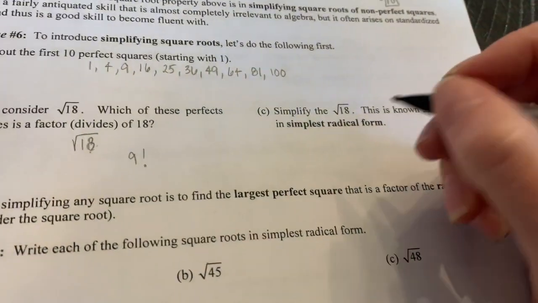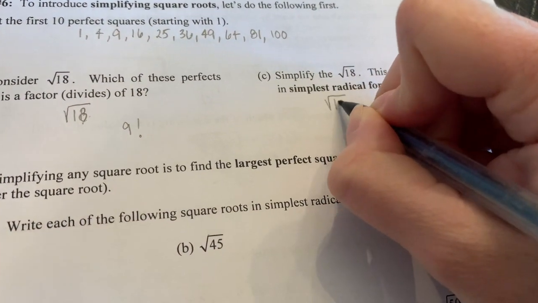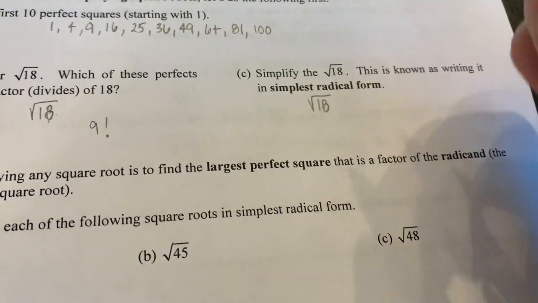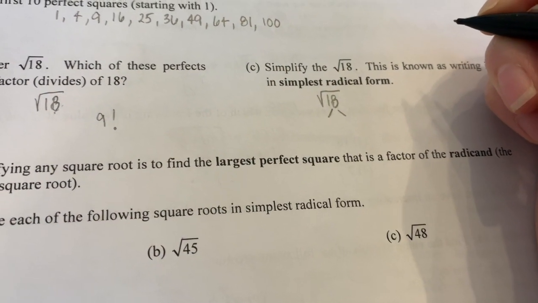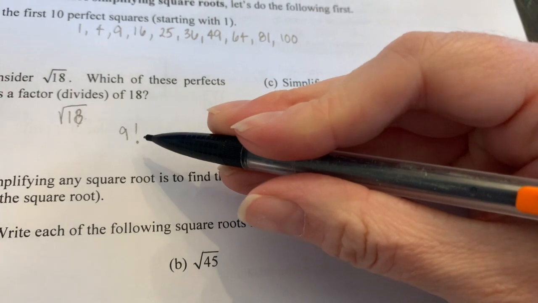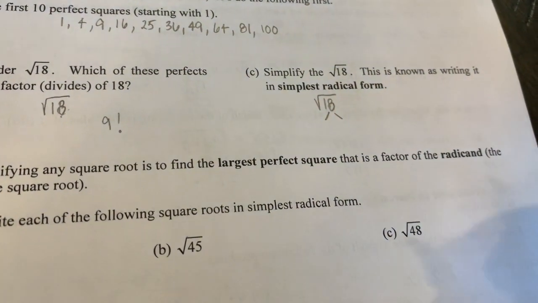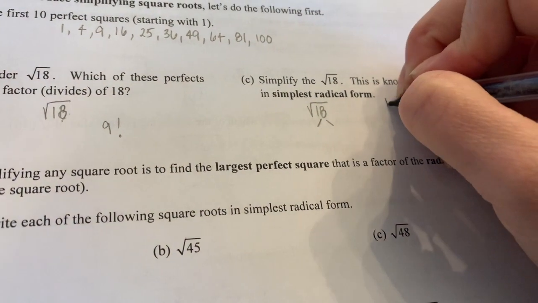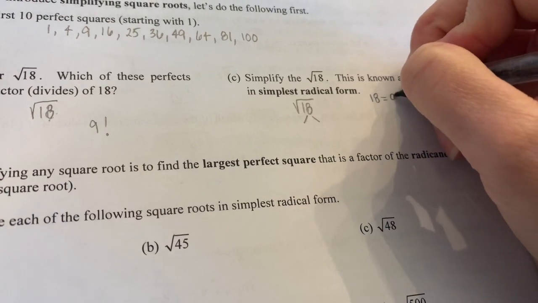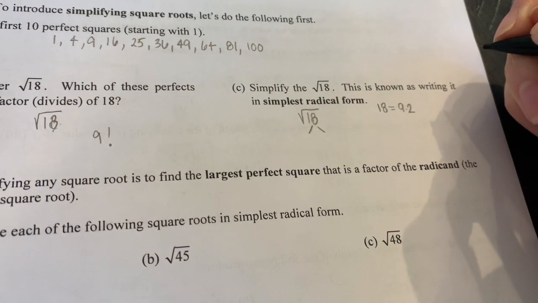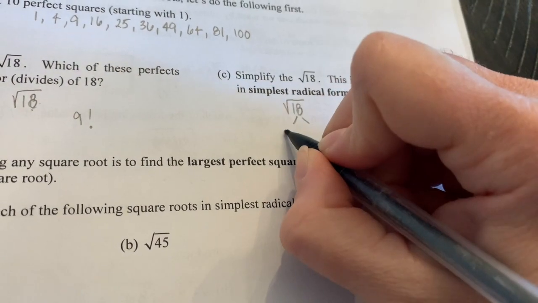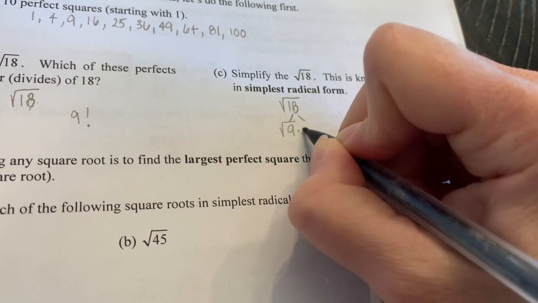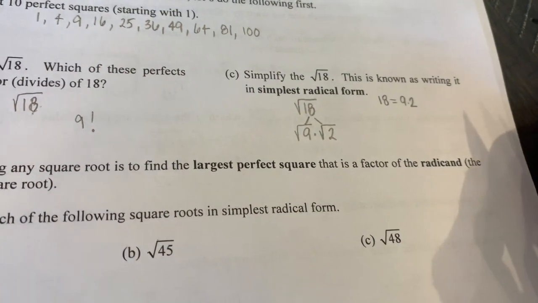What you do is you take your square root that you're trying to find, and you replace it with the product of the perfect square that we can divide by and whatever else we can multiply by. So think about it off to the side if you need to. 18 is equal to 9 times 2, right? So that means that the square root of 18 can be written as the square root of 9 times the square root of 2.